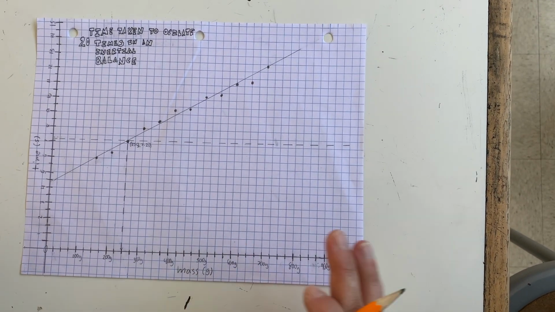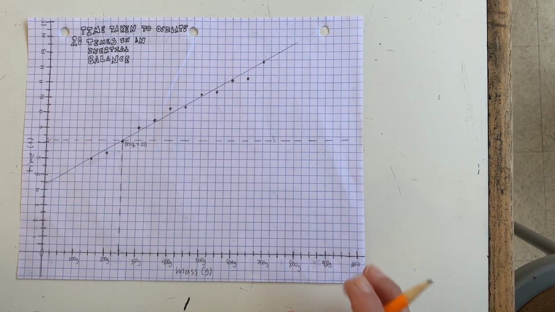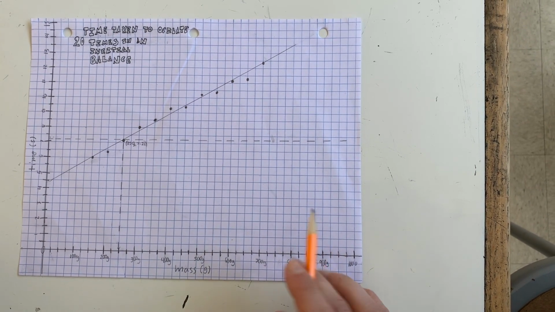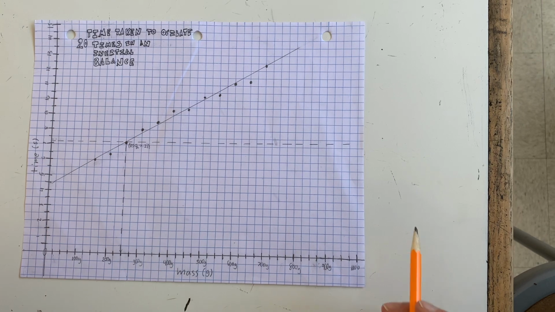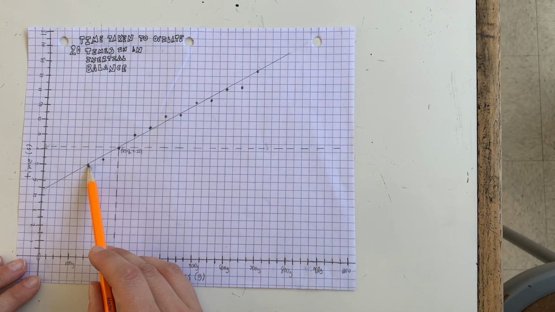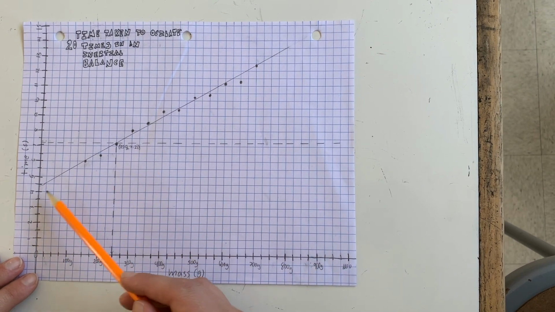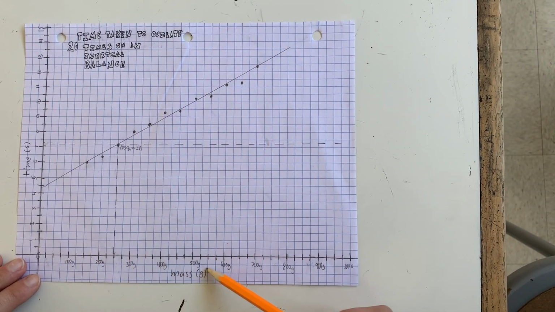Hi folks, this video is to help you if you are struggling with a question about how to calculate the unit rate for this lab. In this lab, we took the inertial balance, we put in lots of different masses, and we measured the time it took them to oscillate. As you can see, there's a direct correlation between mass and time.